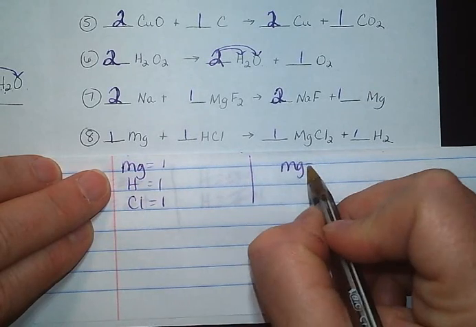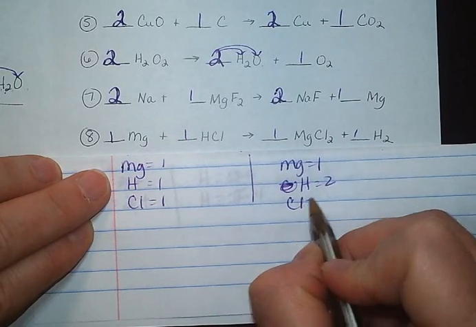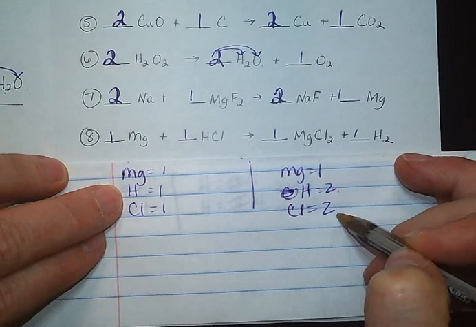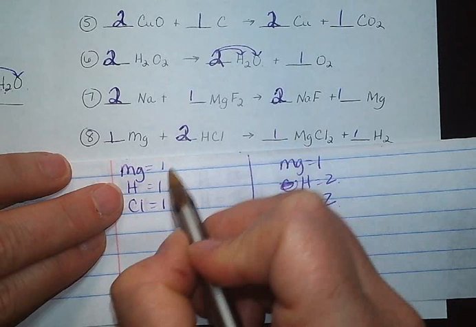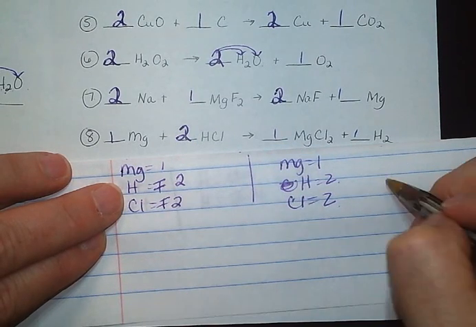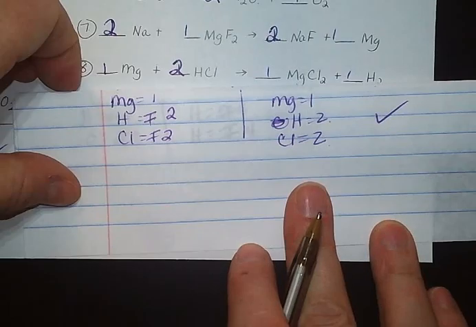Magnesium is 1, I'm going to do hydrogen next. Hydrogen is 2, and chlorine is 2. So my hydrogen is obviously out of balance, and so is my chlorine. So if I come back over here, they need more. So if I put a 2 in front of my HCl, I get 2 H's and I get 2 Cl's, which solves both of my problems in one step. So I'm done.